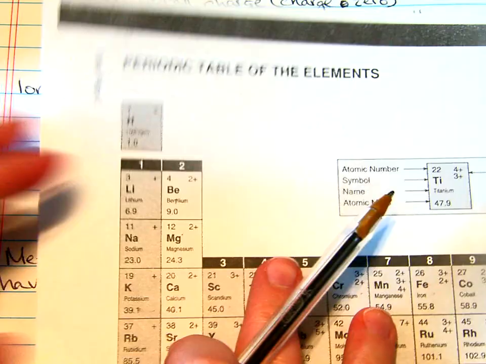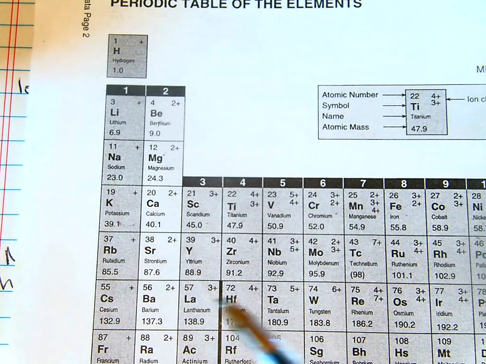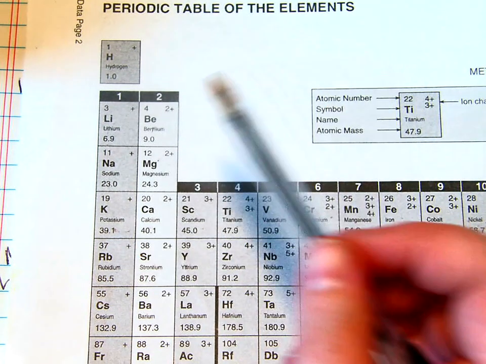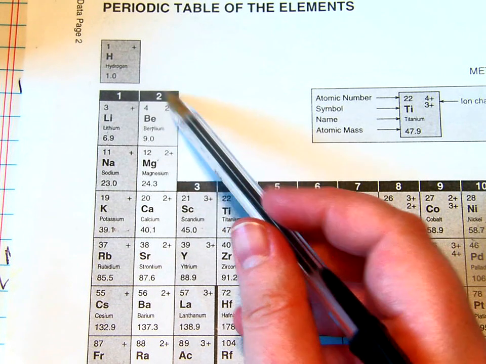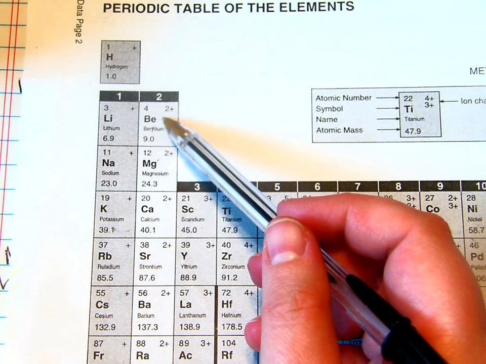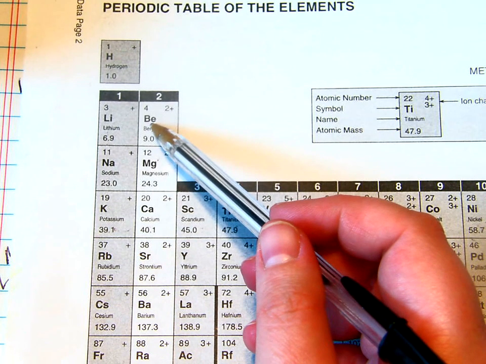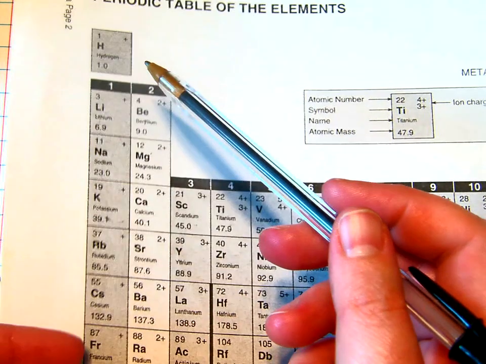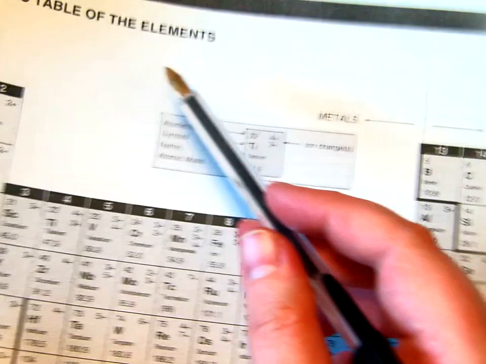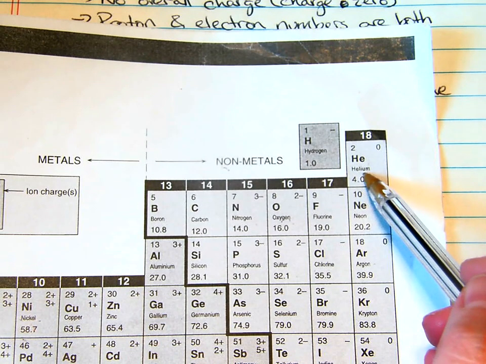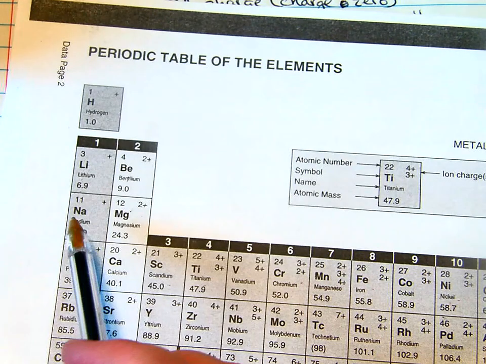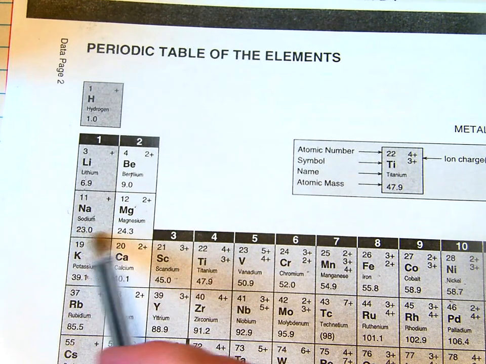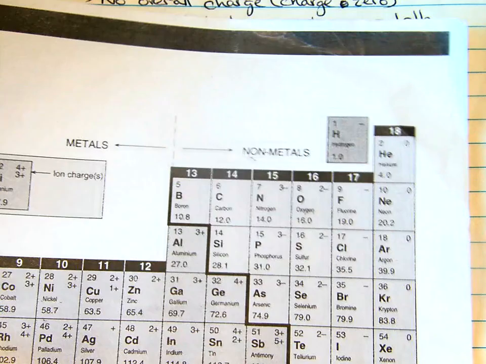Same goes over here. When we're taking a look at our positive guys, when we're looking at our metals, beryllium loses 2 electrons, has that positive charge. So if it loses 2 electrons, it's not going to look electron-wise like lithium. It's going to look like, looping all the way around, like helium. If we take a look at sodium, sodium here is going to lose 1 electron. It's going to look like neon.